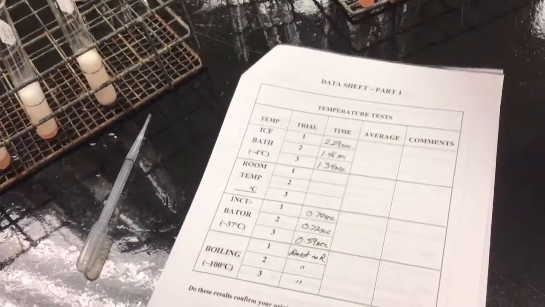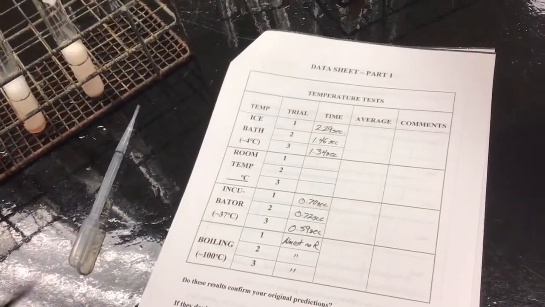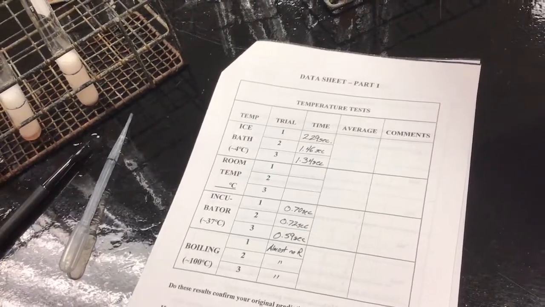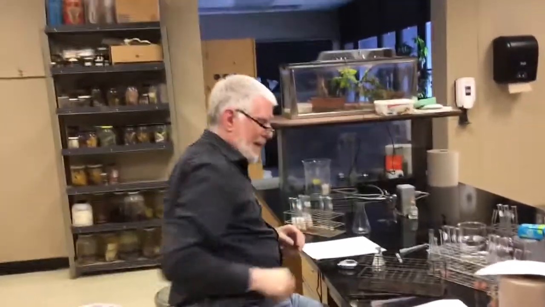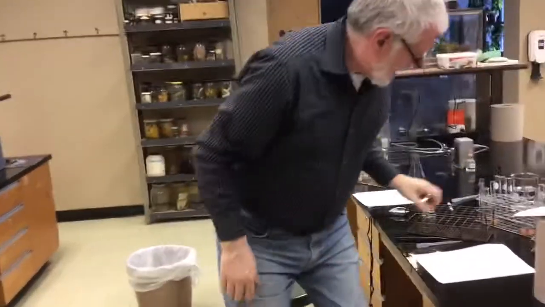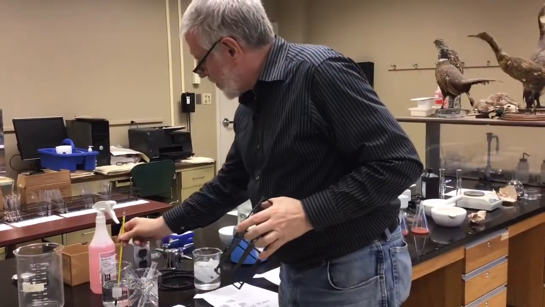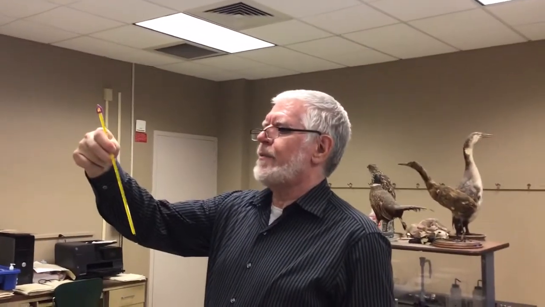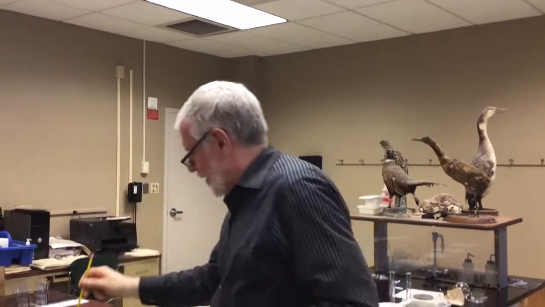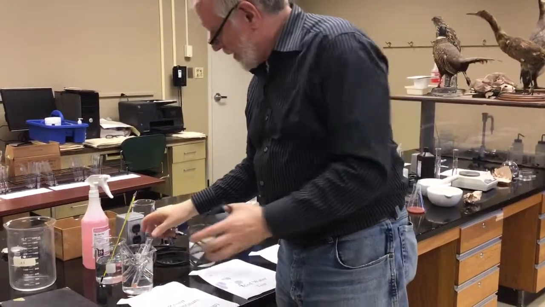You can do the averages. I'm not going to do the averages. Gotta clean them up later. Our room temperature. We've got a beaker that's been sitting with a thermometer in it. The room temperature is 21 degrees Celsius. You record that on your sheet.